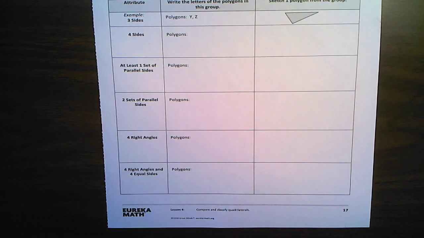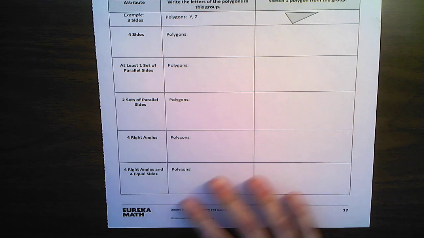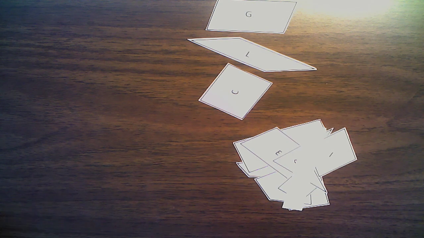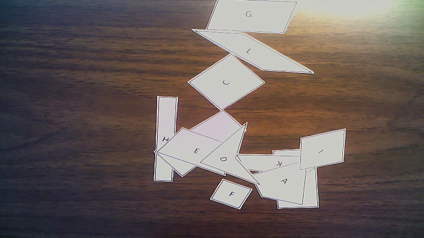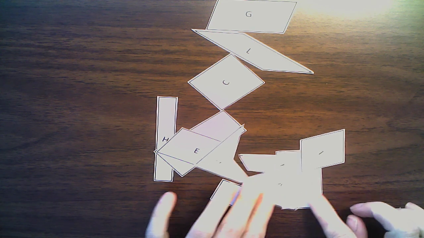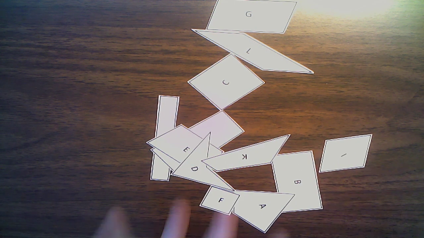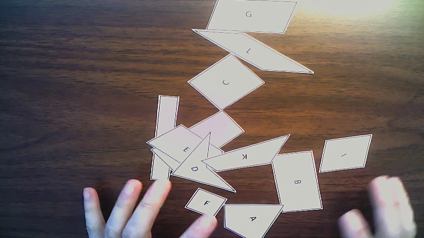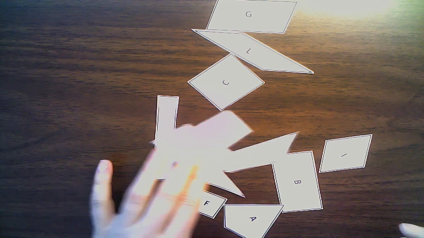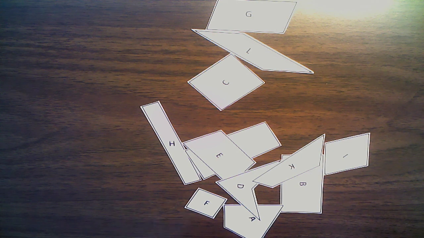Okay, let us start. Actually, I have already gone ahead and cut out all of my shapes from the template. If you haven't done that yet, will you please go do that? If you printed out the template, please go ahead and cut those out. Give this a pause. Go cut those out and come back to me, okay? If you don't have the template, if you're not able to print it out, no worries. You can just follow along with me, okay? Okay, so I've already done that.